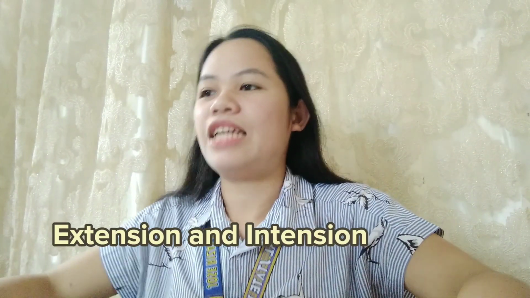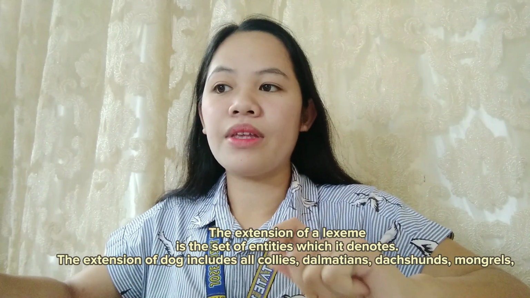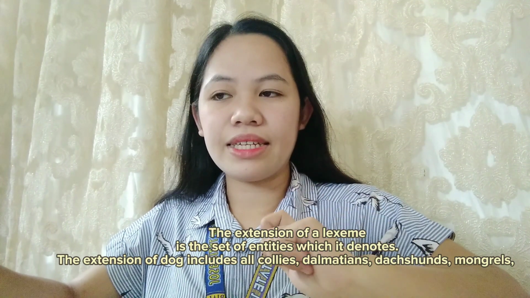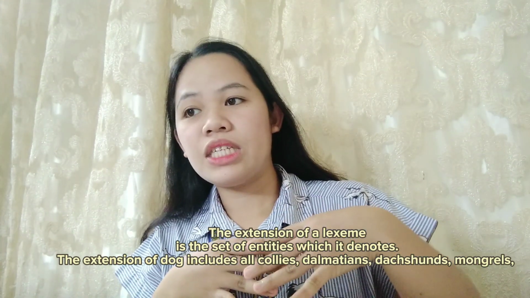Now, let's go to extension and intention. The extension of a lexeme is the set of entities which it denotes. The extension of dog includes all collies, Dalmatians, Dachshunds, mongrels, and other species of dog. The intention of a lexeme is the set of properties shared by all members of the extension. Extension can change while intention remains the same.